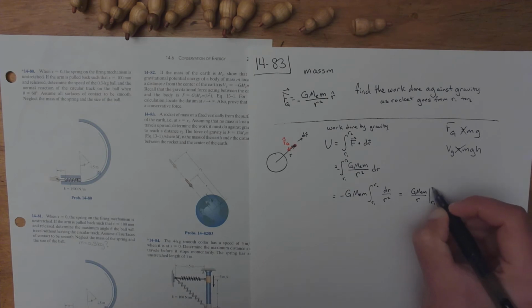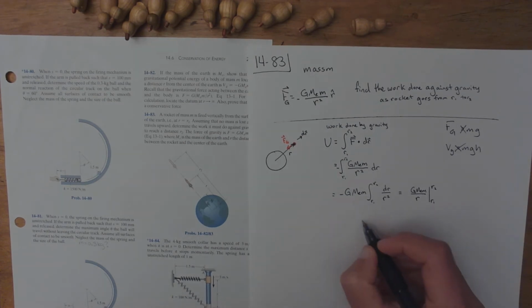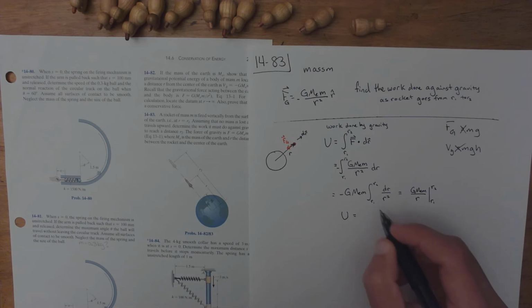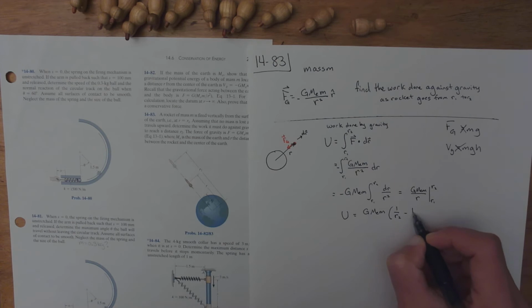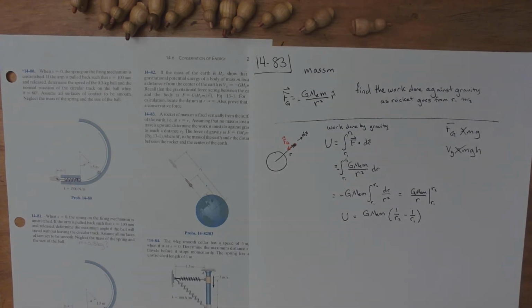As we go from r1 to r2, the work done by gravity is, well, I guess I'll write it as this, minus 1 over r1.